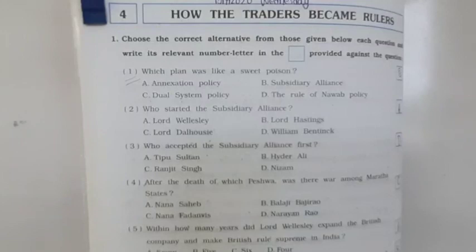Dalhousie's policy of annexation. The aim of Wellesley's policy of expansion was to enslave the native kingdoms without using much of the British resources. The states that accepted the subsidiary alliance considered the British as their friends. Eventually, in the absence of internal and external threat, they became irresponsible and their administration started deteriorating.